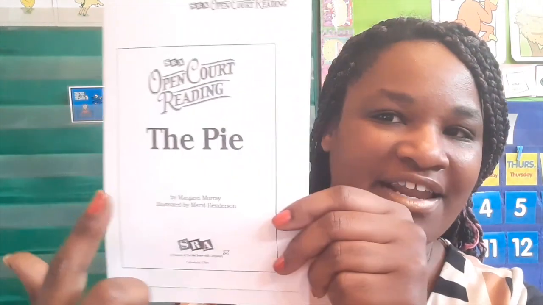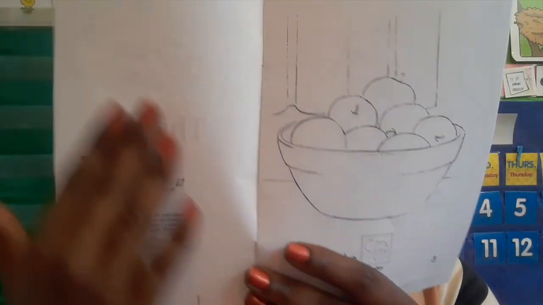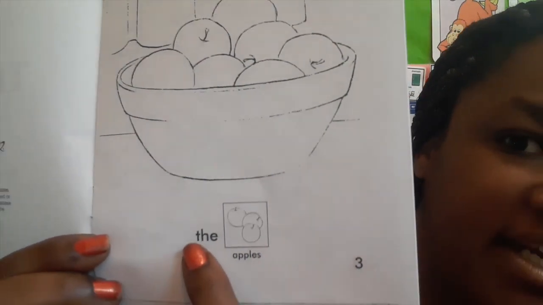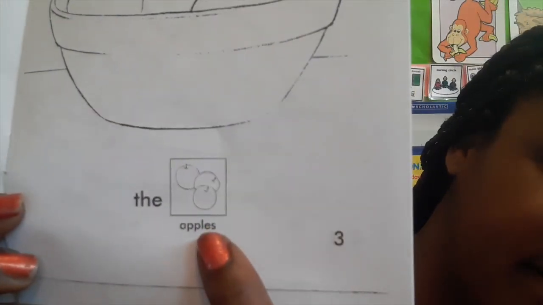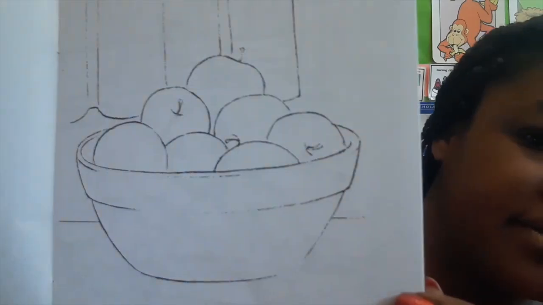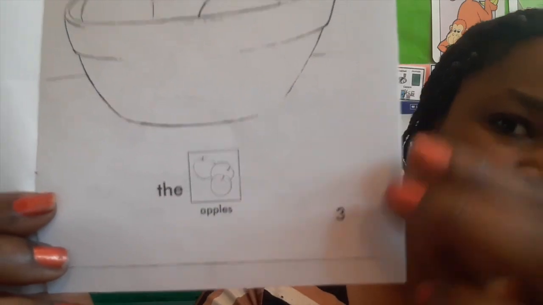I'm gonna go ahead and get started. The title of this book, put your finger on it, The Pie. Let's open up one page. Look over to the left, there's nothing there, so we're gonna move to the right. And we're gonna put our finger on that first word. Let's read it. The apples. Look at the picture, it matches the words. So you can use the picture to help figure out what the word might say if you forget.